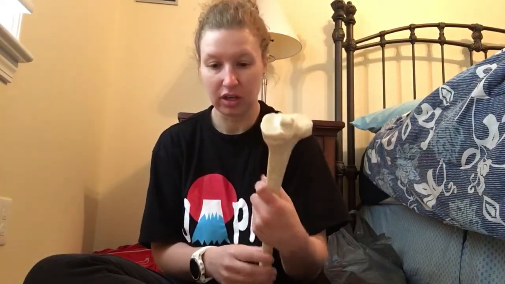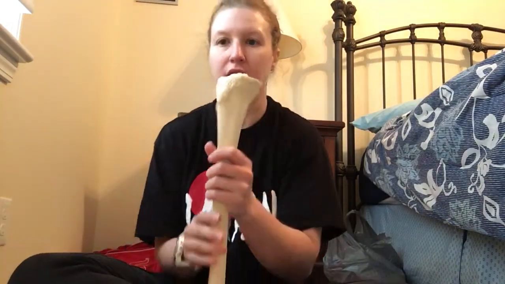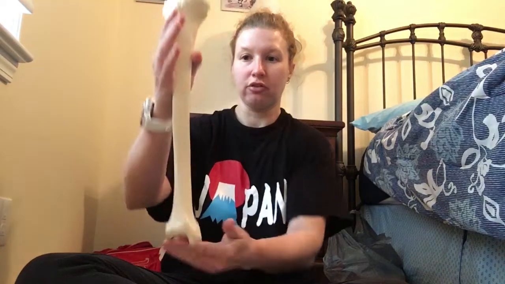So first thing, we have the tibia. This is a prominent bone in your lower leg. This is where you'll feel your shin. You can't really feel your own fibula very well. It's kind of hidden back there. This is the right tibia. This is your front, anterior view.